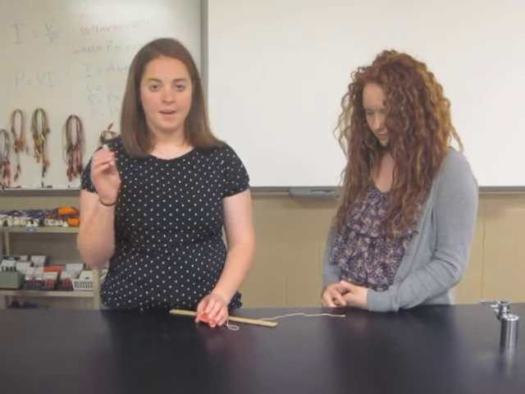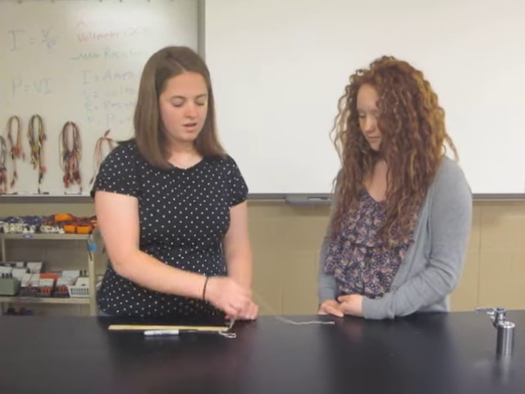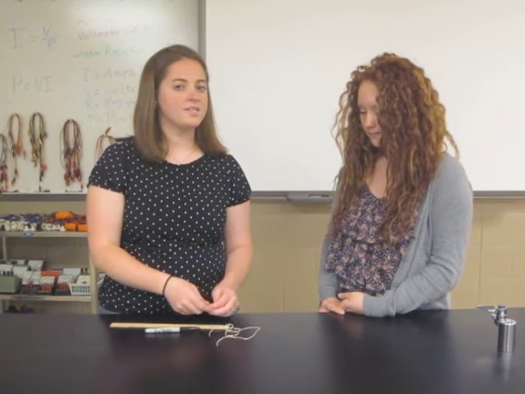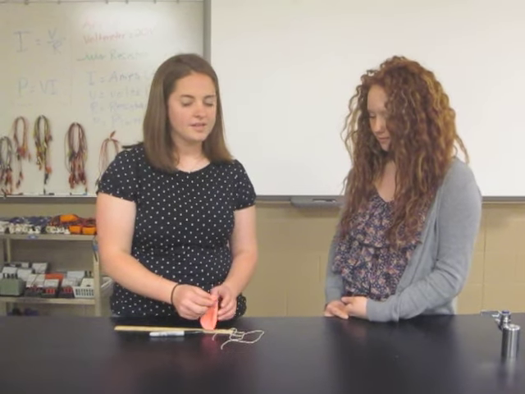For this lab, you will need a marker, a balloon, a ruler, and a piece of string. You will also need at least one other person to help you. You can have a group of 3 or 4 as well, but you need at least one other person.